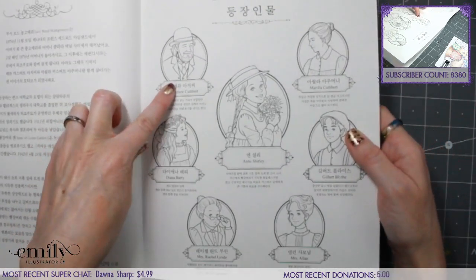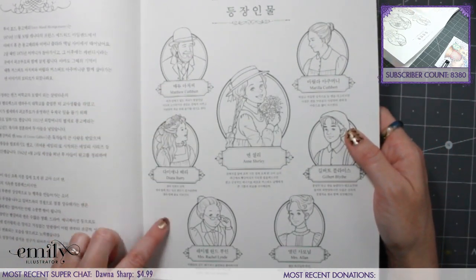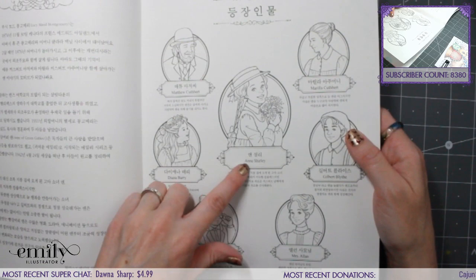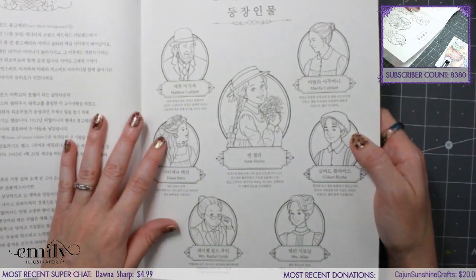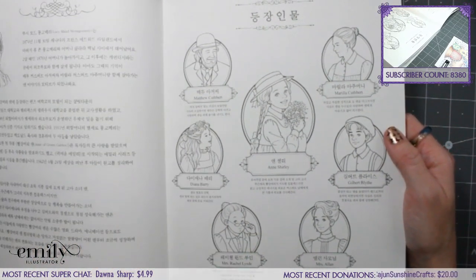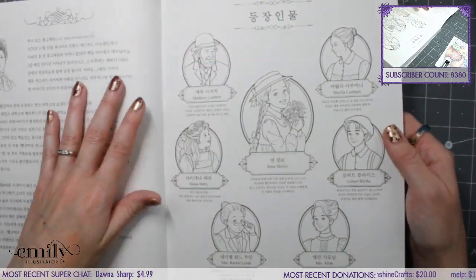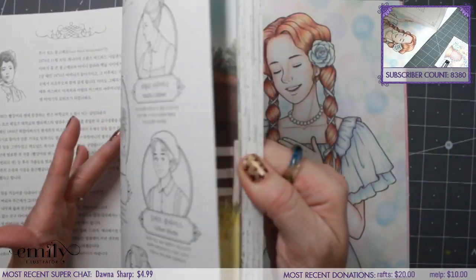You've got Matthew Cuthbert, you've got Diana Barry, you've got Mrs. Rachel Lynde, Anne Shirley, Marilla Cuthbert, Gilbert Blythe, and Mrs. Allen. And if anybody doesn't remember, Mrs. Allen is the Reverend's wife. So obviously there's a lot more characters in the book. These are just the ones that are in this book.